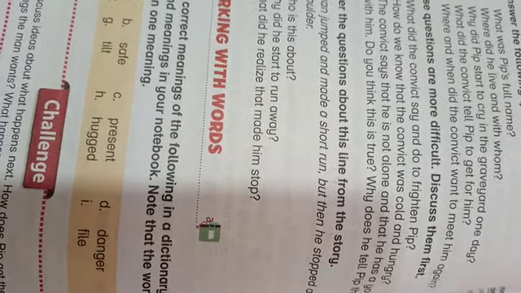I'll share the comprehension picture with you so that you can easily copy it from the pictures. Our next activity is to find the correct meaning of the following words in a dictionary. Write the words and meanings in your notebook. Note that the words may have more than one meaning. Okay, the first word is iron. Iron is a noun, and the meaning of iron is a strong, hard, grey metal.